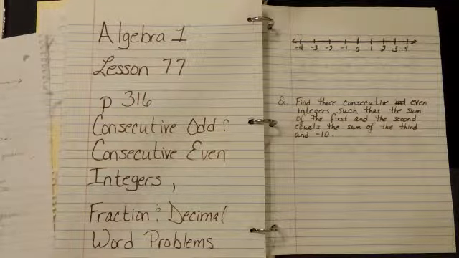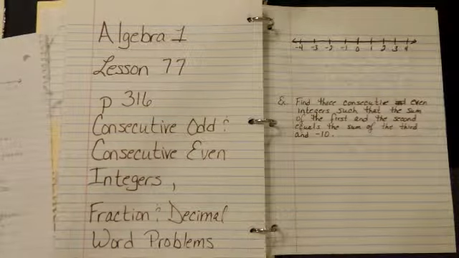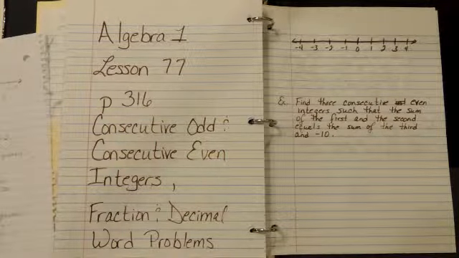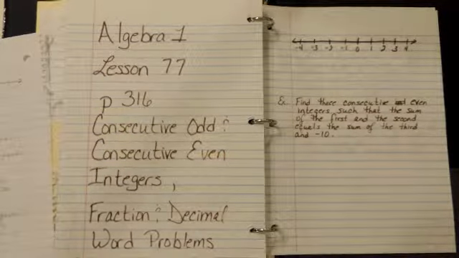Hi, this is Algebra 1, Lesson 77. We're starting on page 316. We're going to talk about consecutive odd and consecutive even integers and fraction and decimal word problems.